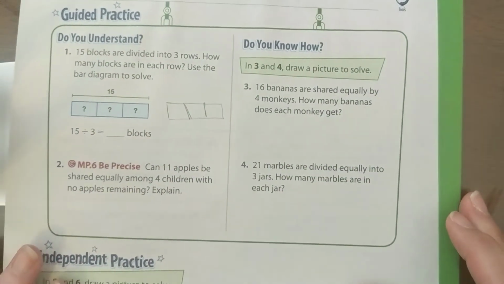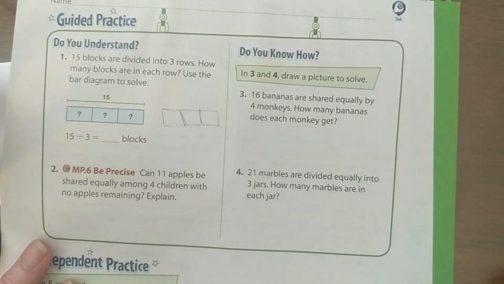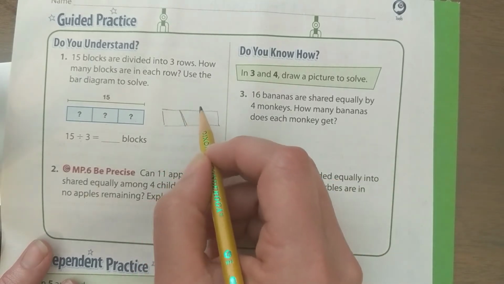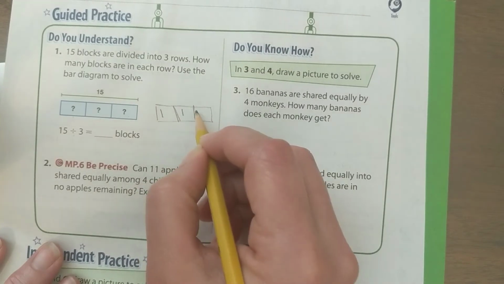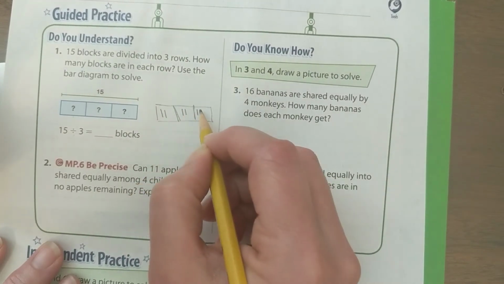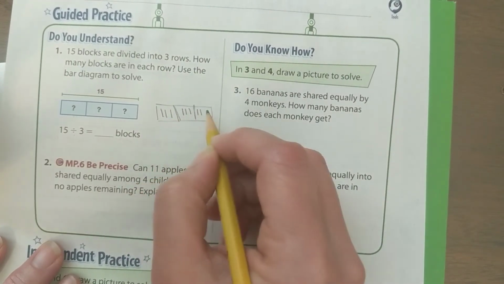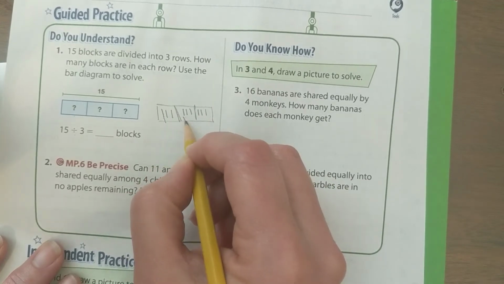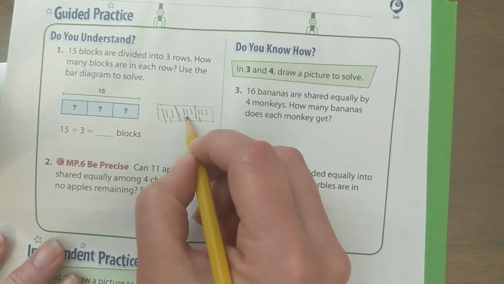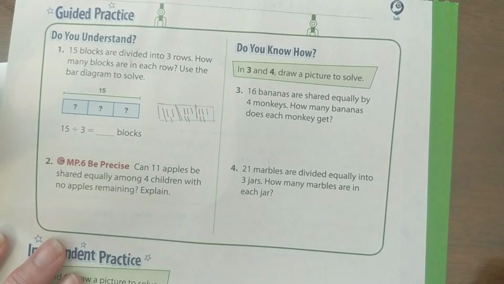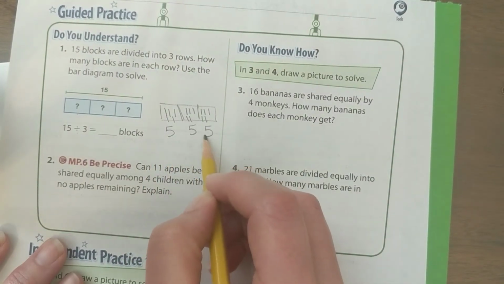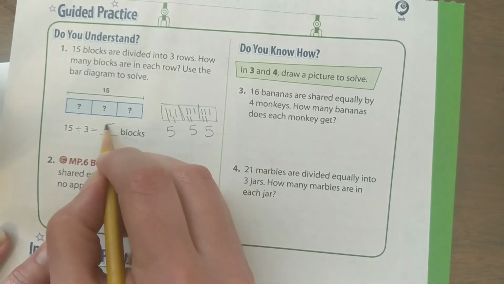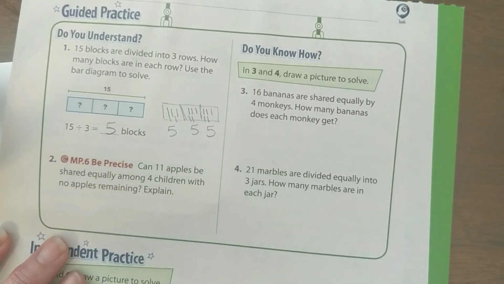Okay, now I can count it out. I need to count up to 15, and I'm giving 1 tally mark in each box until I get to 15. 1, 2, 3, 4, 5, 6, 7, 8, 9, 10, 11, 12, 13, 14, 15. And I can see that each box had 5. So there were 5 blocks in each group.